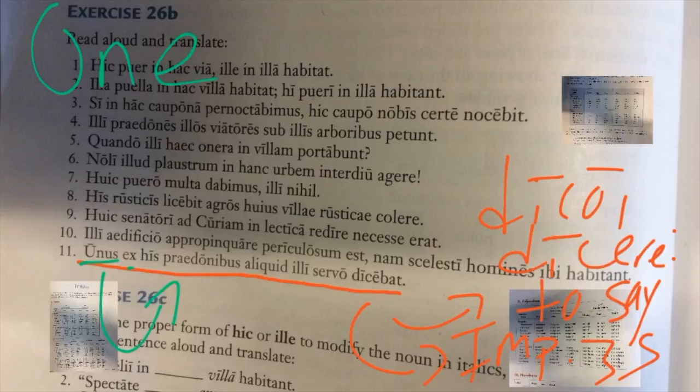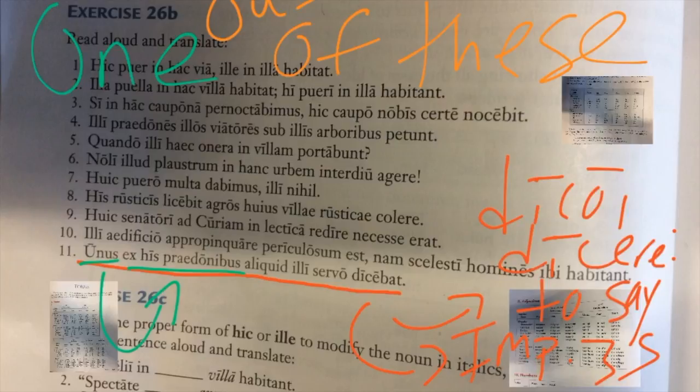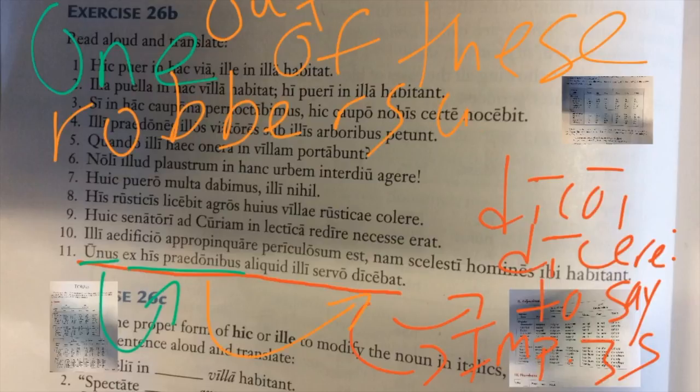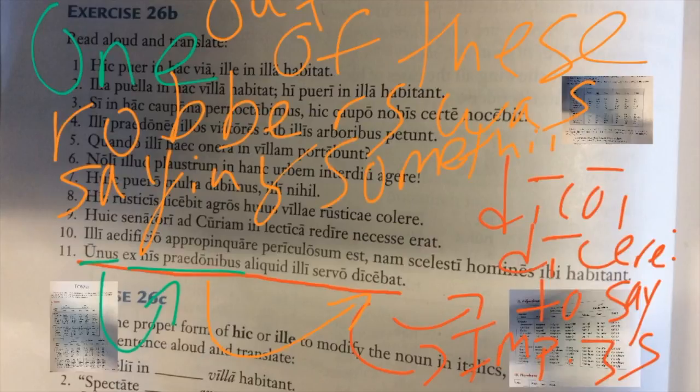And then one of these robbers, or one out of these robbers, was saying something, and then aliquid is just translated something, was saying something, and then illi servo, to that servant.